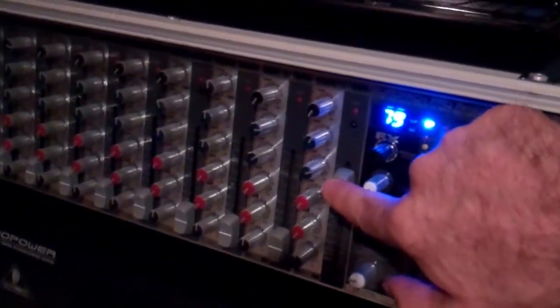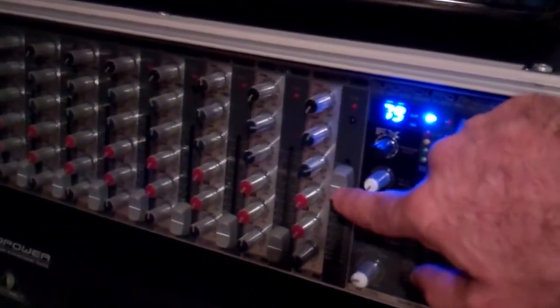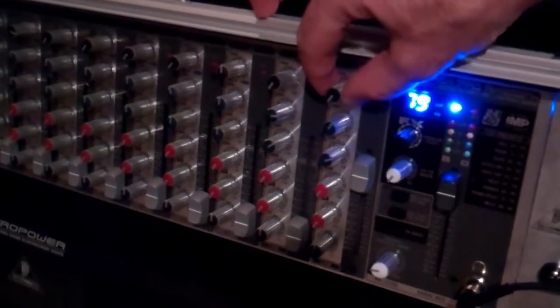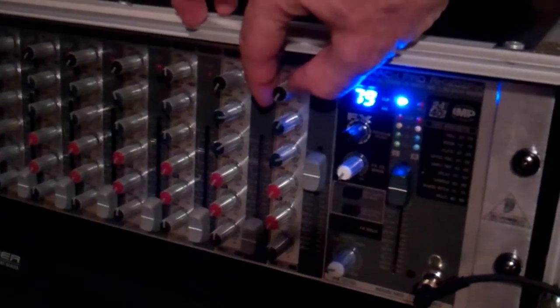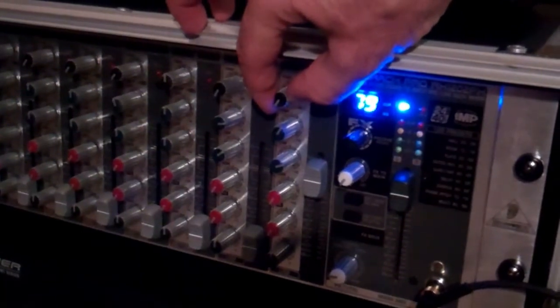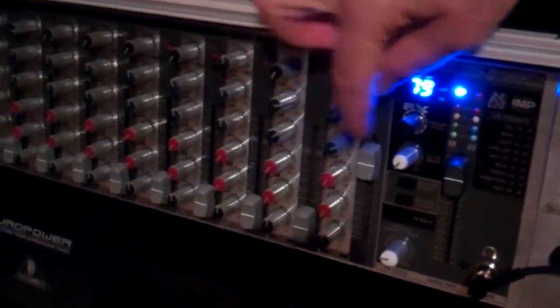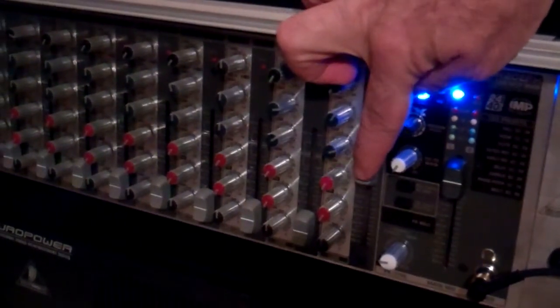Slide up your slider to about 0. Now your gain is usually at the top, right here. This is your gain. So what you want to do with your gain is start it also at 0. Now your slider is at 0. 0 isn't usually at the bottom. 0 is going to be almost to the top of the slider. So you'll slide up your fader, or your slider, to 0.